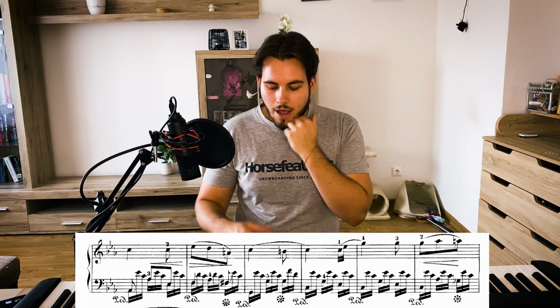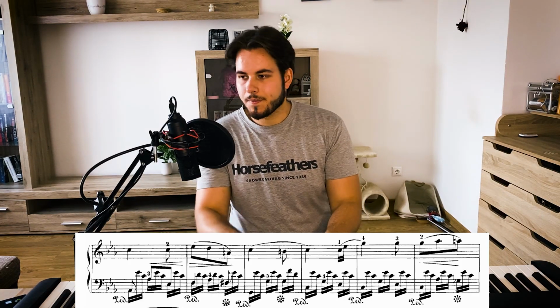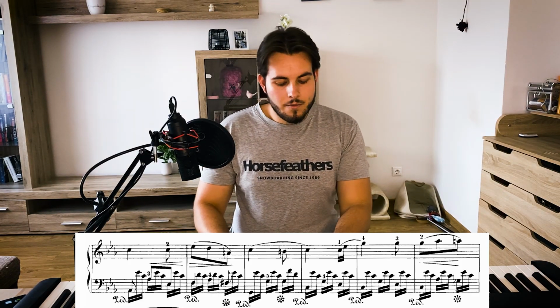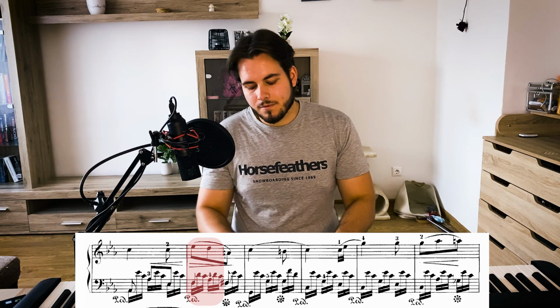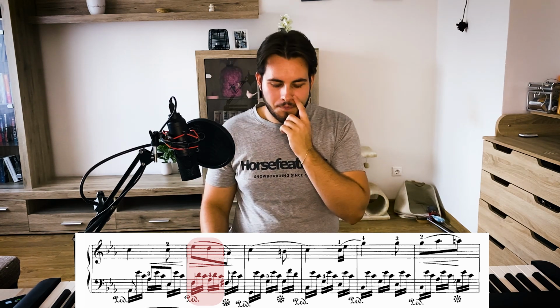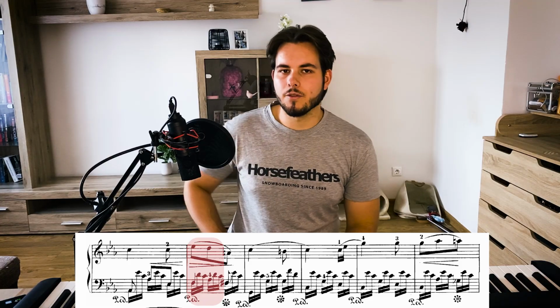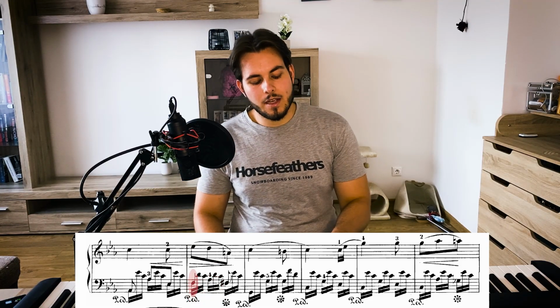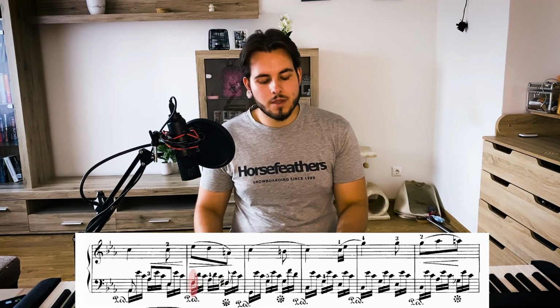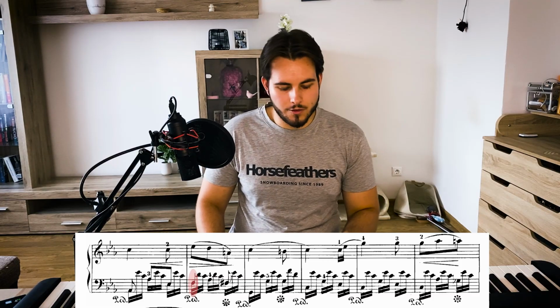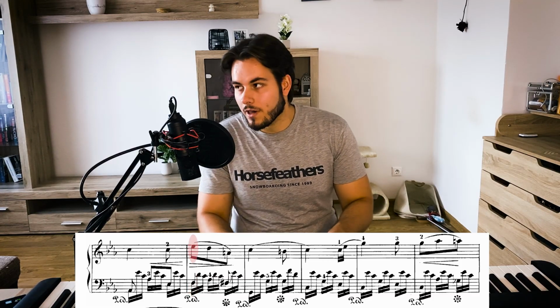So what happens here? After the A flat major, we go to this chord. And what is that? It's a D diminished. It's a 2 chord in the tonality of C minor. But we have F in the bass. So it means this is a first inversion of the chord. We have the appoggiatura again.